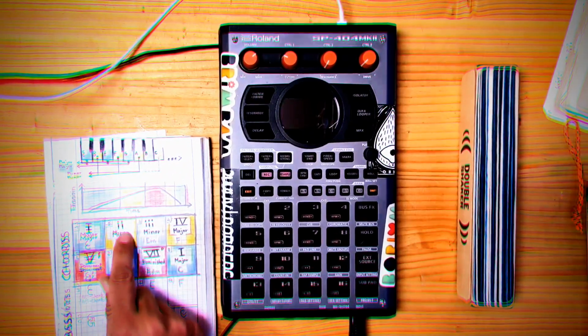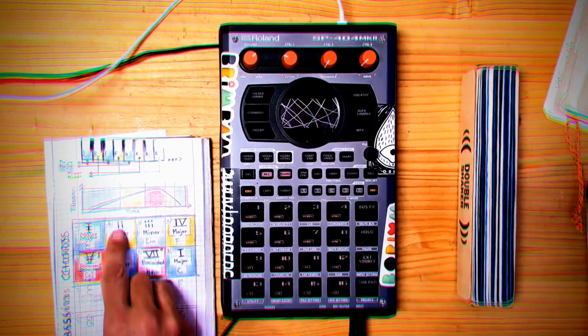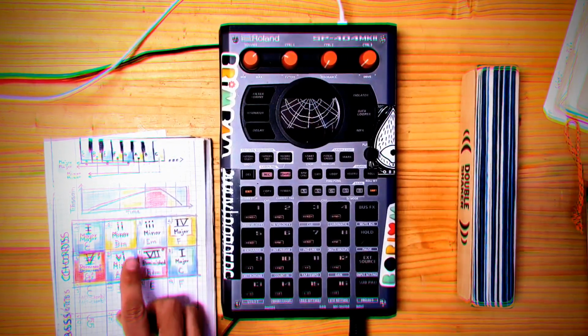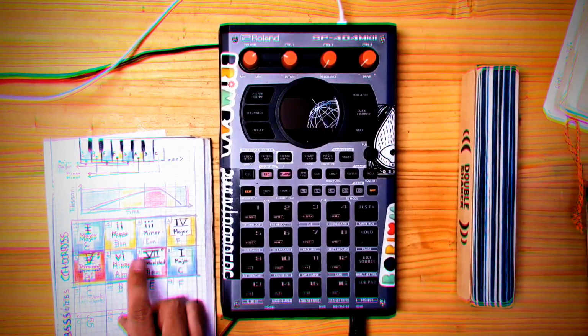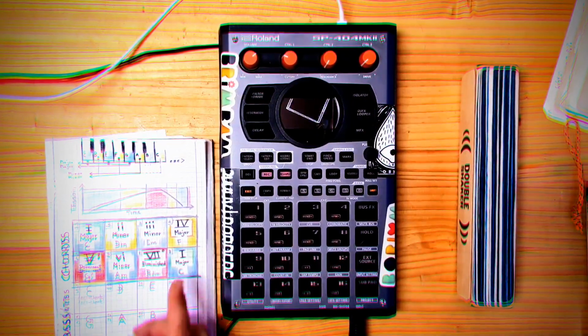So if we give Roman numerals to these chords, we'll have the 1 chord, the 2 chord, the 3 chord, the 4 chord, the 5 chord, the 6 chord, the 7 chord, and the octave again, which is the 1 chord.